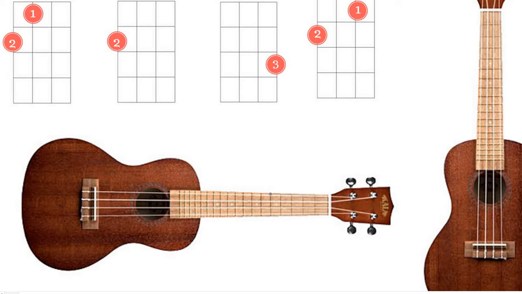So we need to know which are the different strings of the ukulele, and the different strings starting from the top are G, the next one is C, E, and A. And there is a tuner for each of the strings, and if you trace back the connection of this string to the tuner, then you will know to which string the tuner belongs.